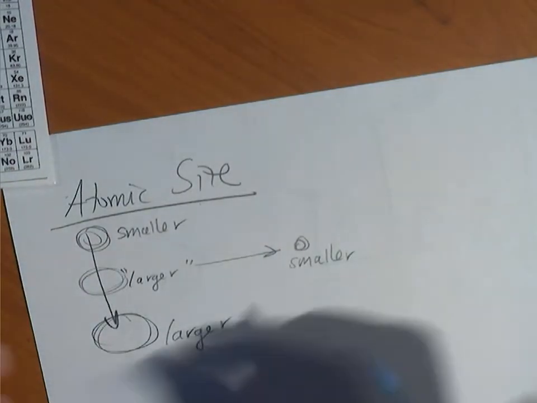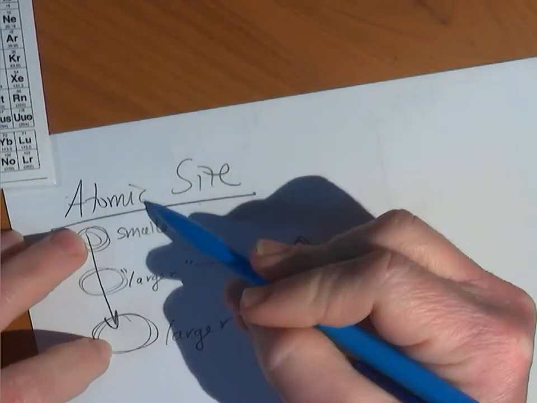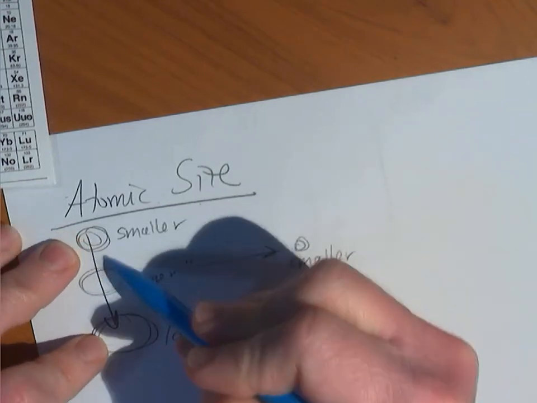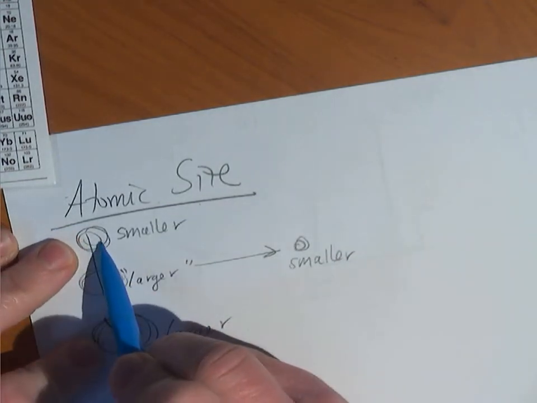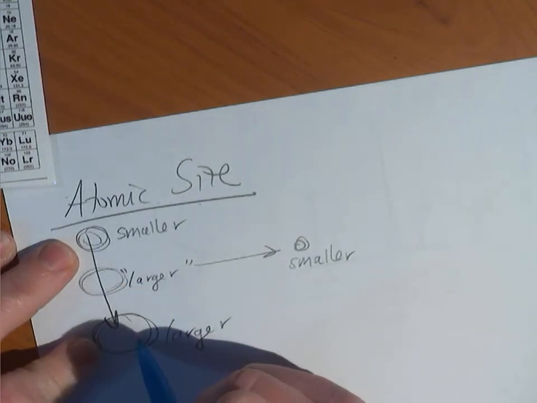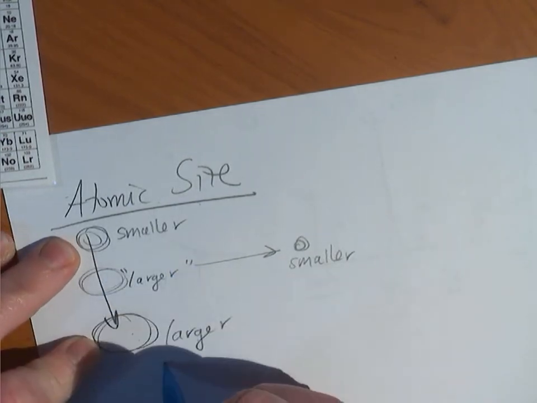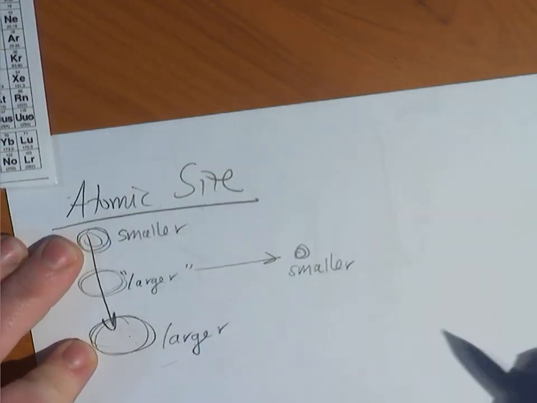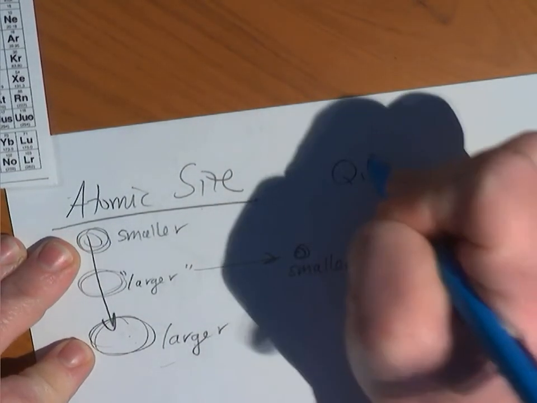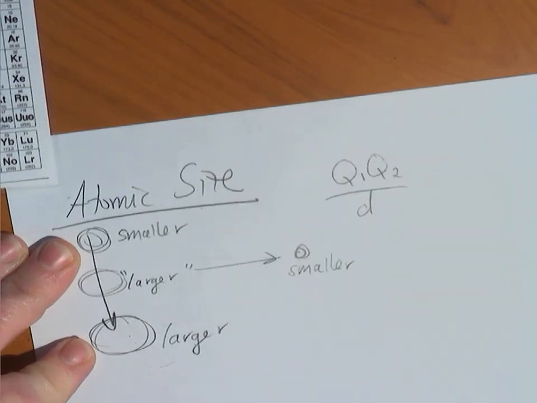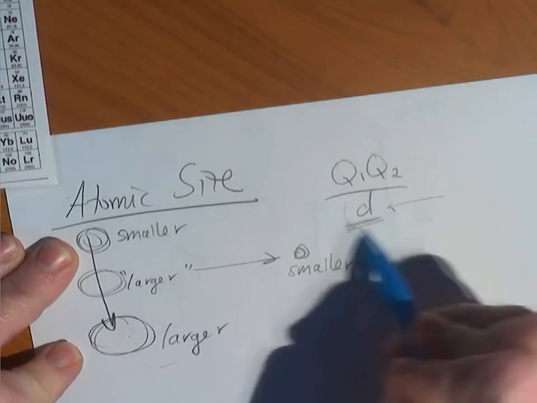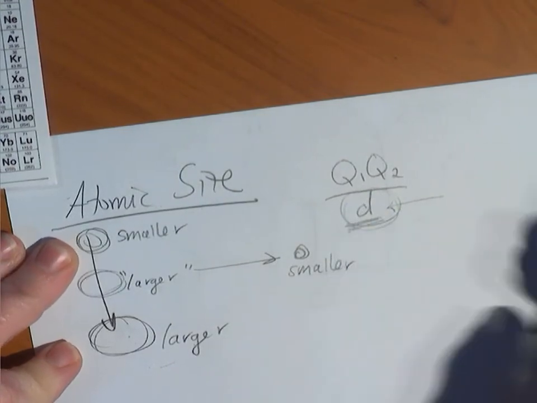All right, if you are asked to justify something about size and you're comparing things in the same group or family, but they are in different periods, well, the difference is, of course, the different energy levels. So if we want to rely upon Coulomb's law, we are greatly varying the distance.